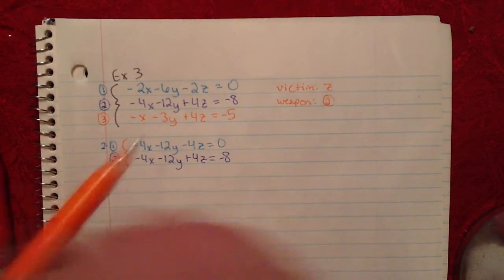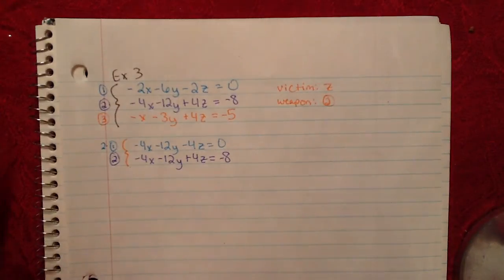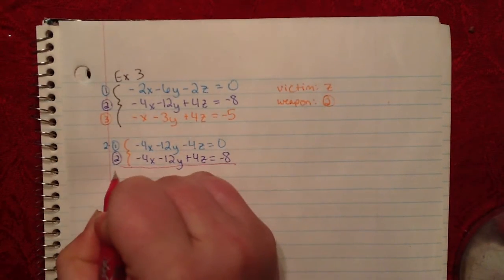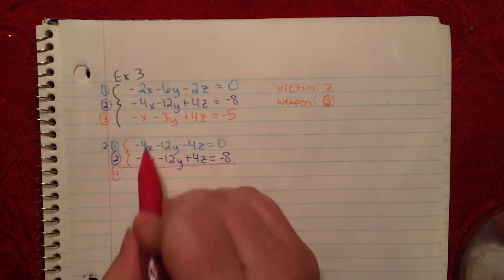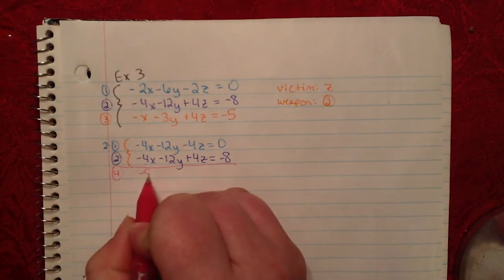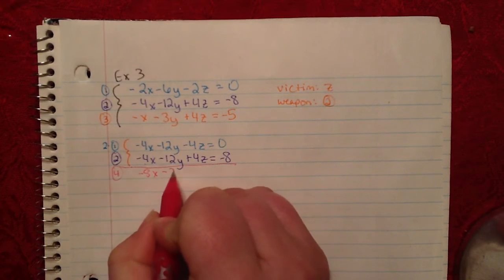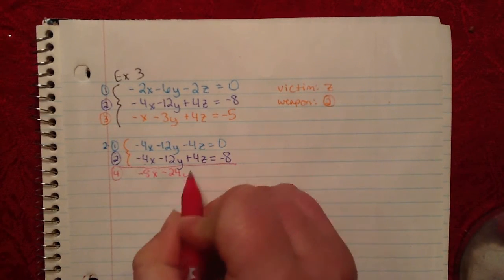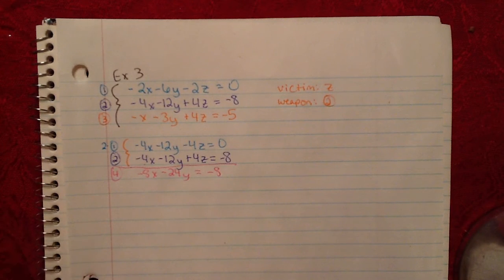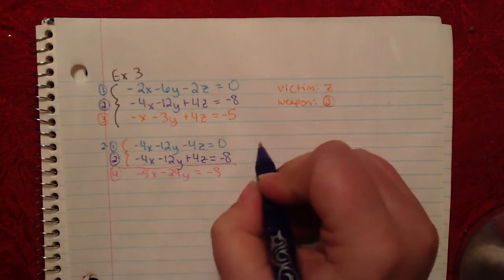So I'm going to use my different colors because, whoops, I am creating equation 4 here. Equation 4. And my x's, notice these don't cancel, they have the same sign, so we combine them. Same thing here, minus 24y. My z's do cancel because they have opposite signs, equals -8.